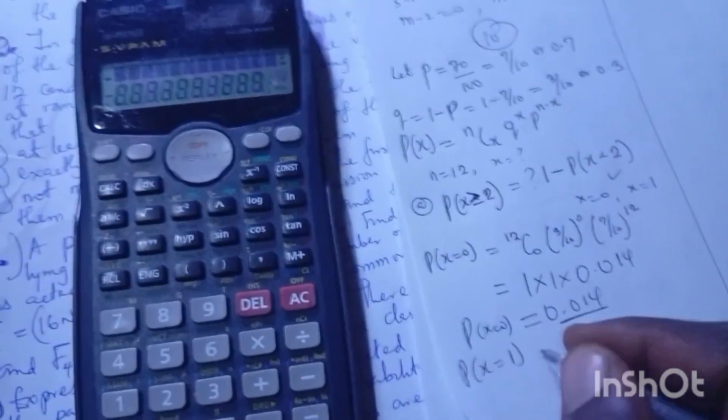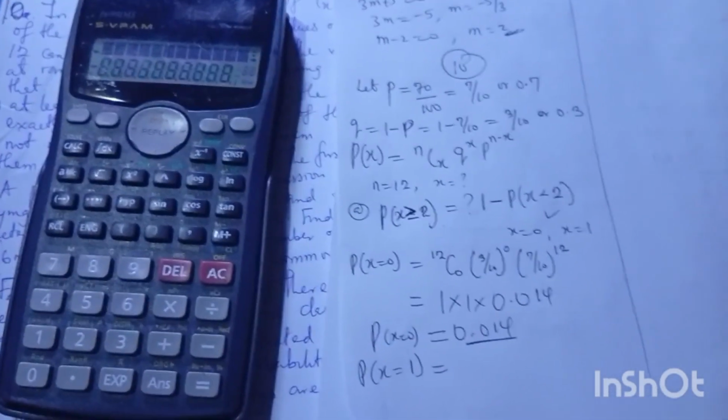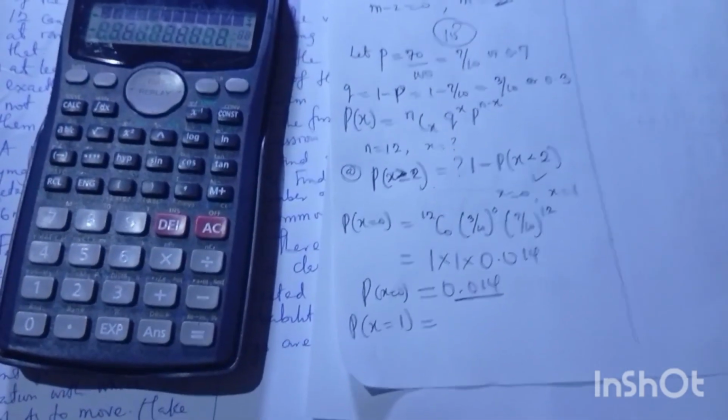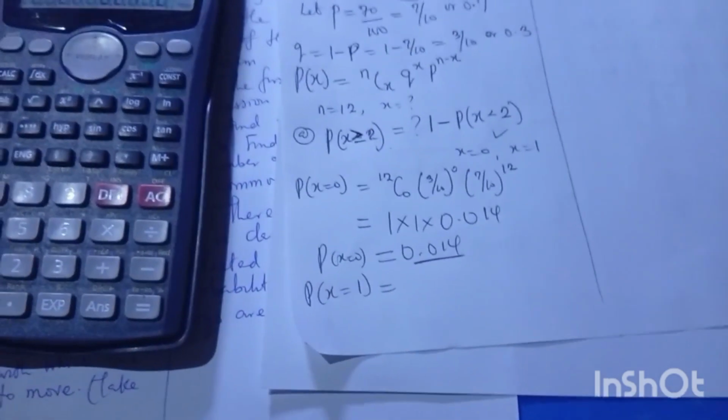I want you to do p equals to when s is 1 and put your answer in the comment box. I'll wait for you for the next 60 seconds to give me answer and put your answer in the comment box, because I will jump. If you have done, I will wait for you. I will not rush. I want you just to be engaged.